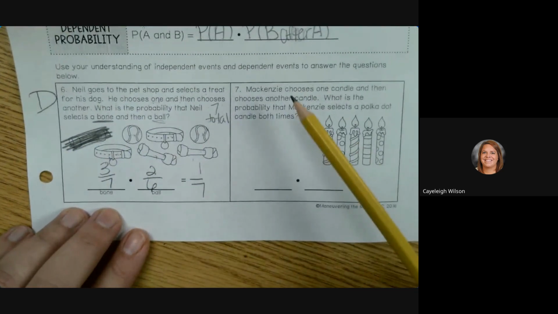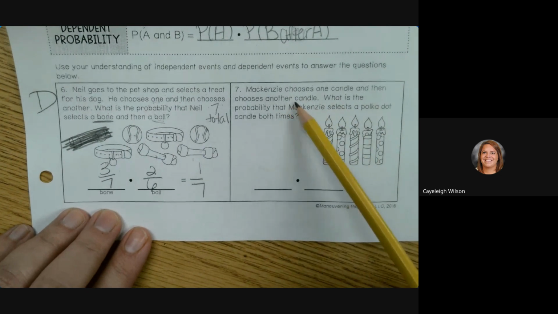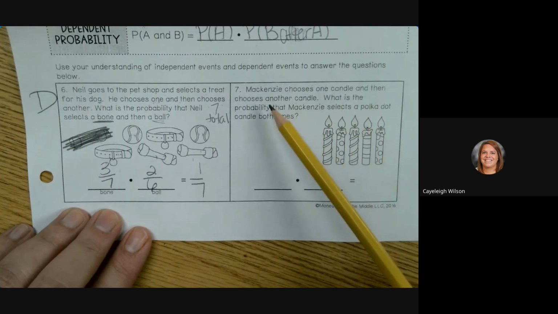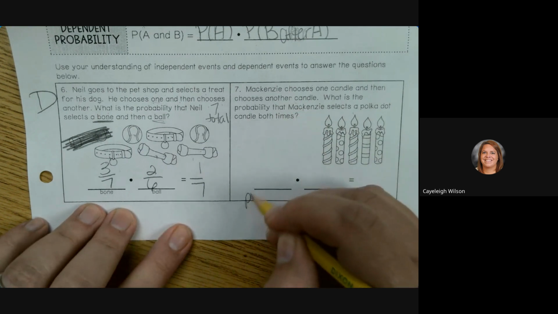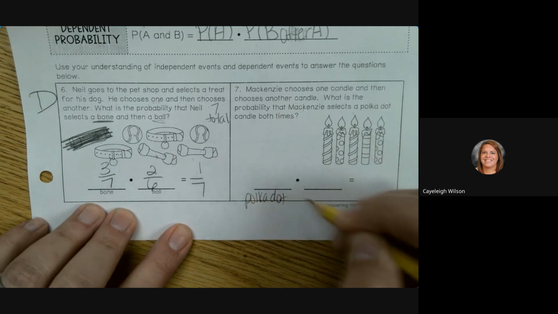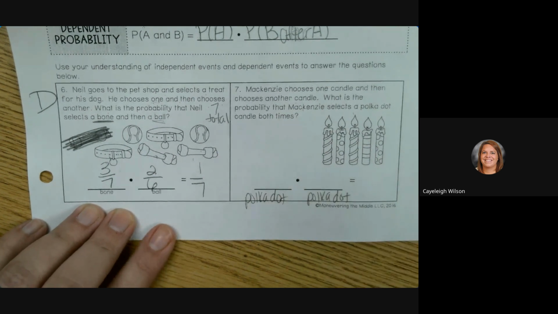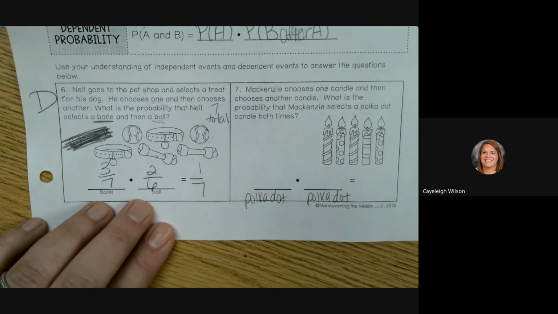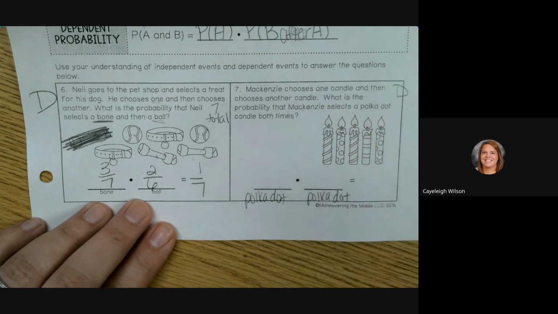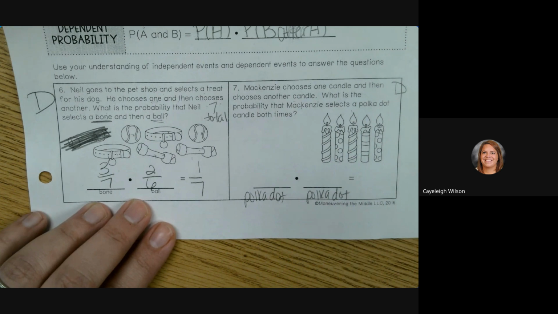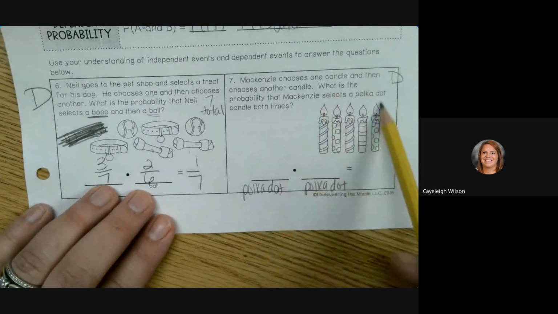All right, let's look at number 7. Mackenzie chooses one candle and then chooses another candle. What is the probability that Mackenzie selects a polka dot candle both times? So she's going to get polka dot both times. Is this one independent or dependent? Dependent again, because does it tell me that she's going to return or replace it? No, so it's dependent.